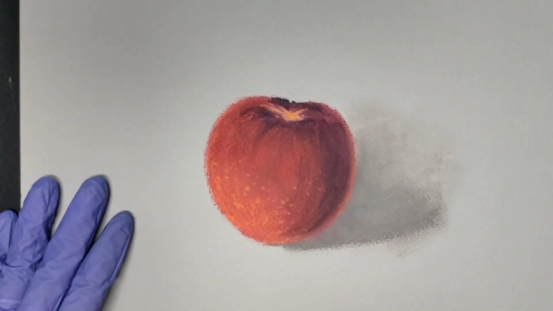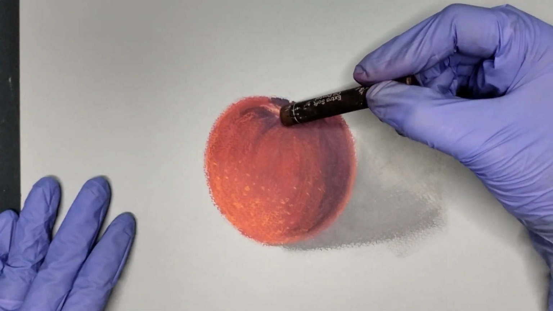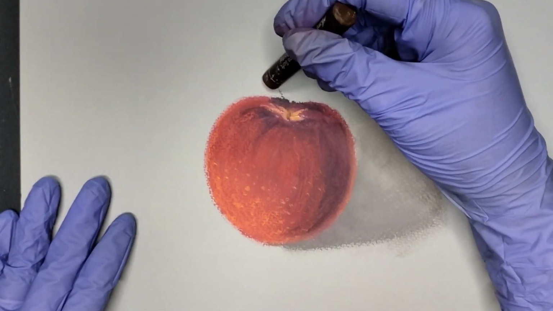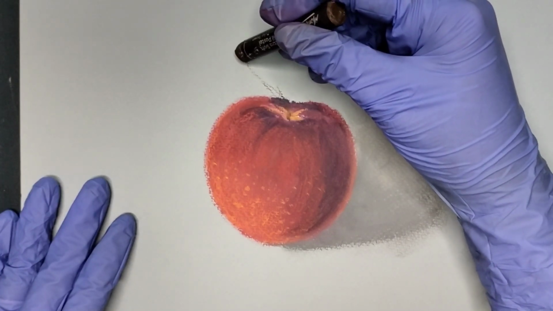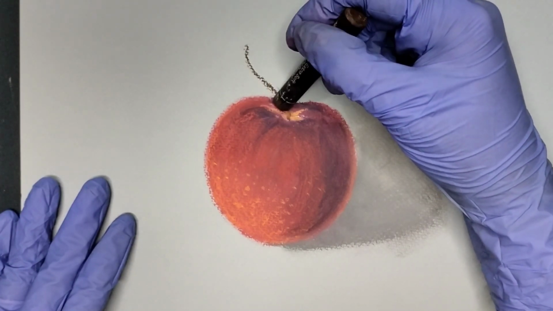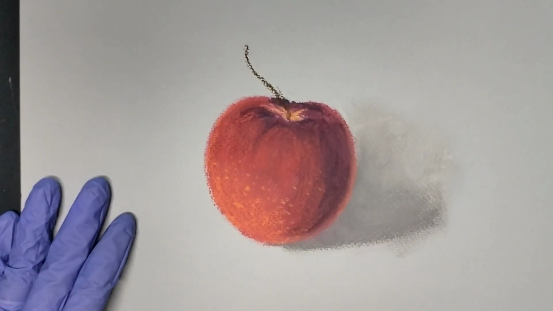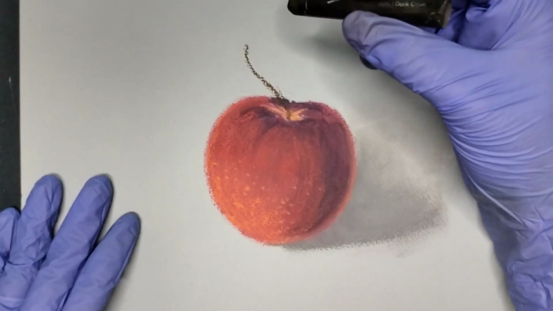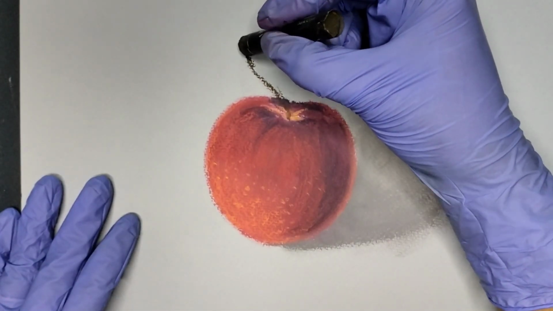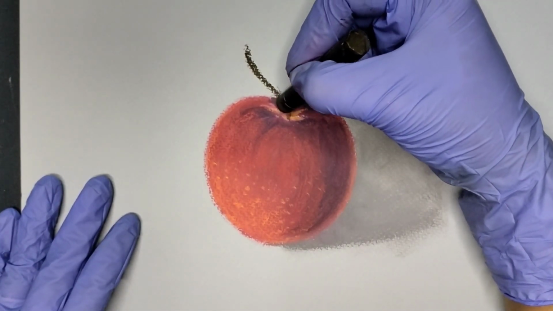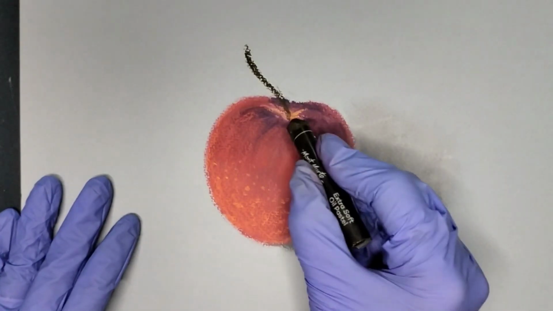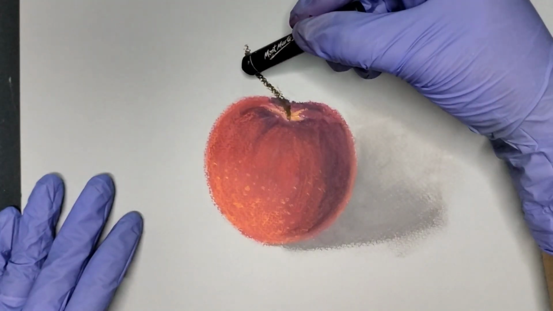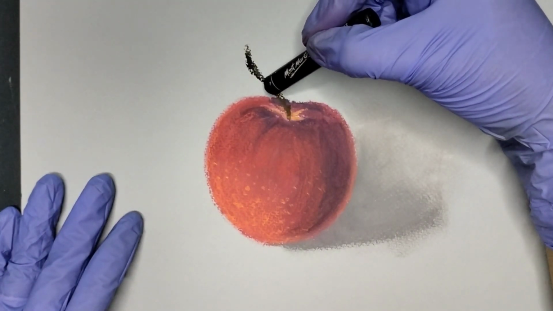Yeah, before that, let's draw this stem. Here also I can see a very little amount of sap green, darker one, this shade, along with a little bit of black.